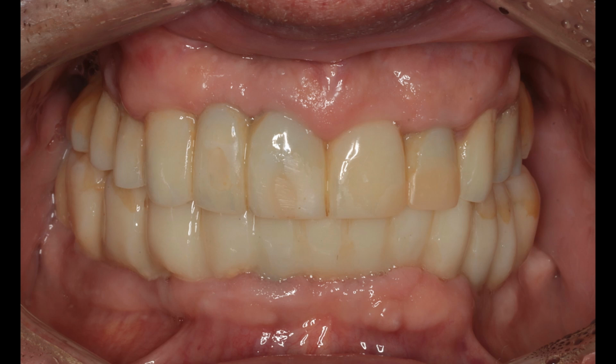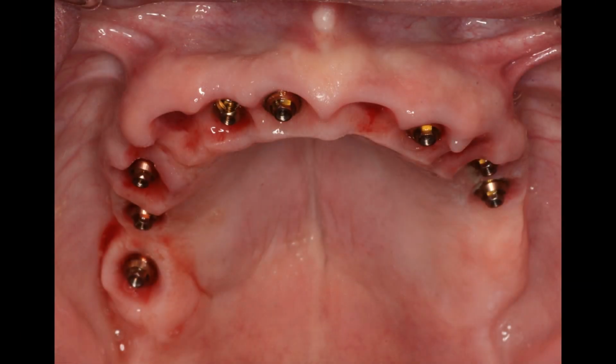Some of this staining, I believe this patient is a smoker. Of course, we discourage that. Smoking does decrease implant success rates. But this is some of the staining here, but the tissues look amazing. This is what we try to do all the time with our techniques. Just to show you what the tissues look like before the permanent restoration goes in.